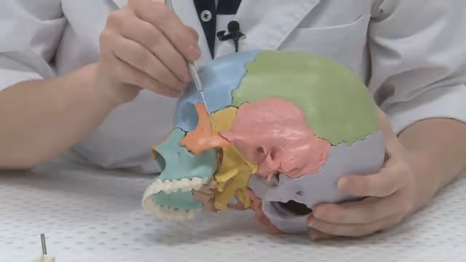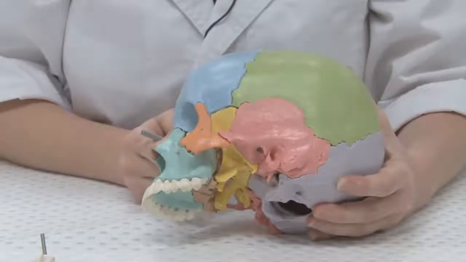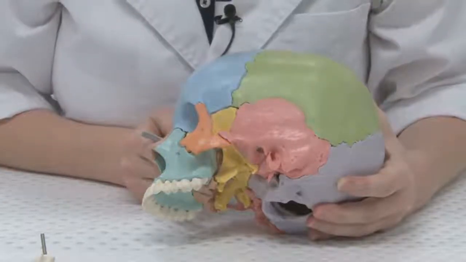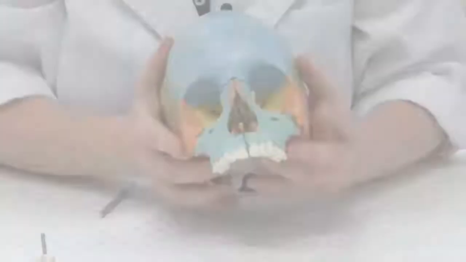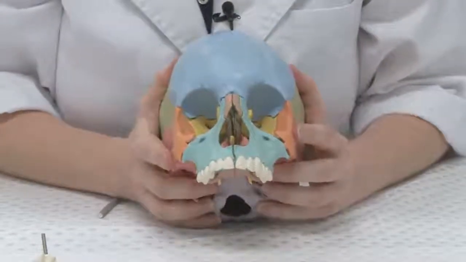The zygomatic process connects with the temporal process, forming the zygomatic arch. You can feel this on your face as it forms part of our cheekbone. Importantly, there's 2 zygomatic bones on our skull, one located on the left and one located on the right.